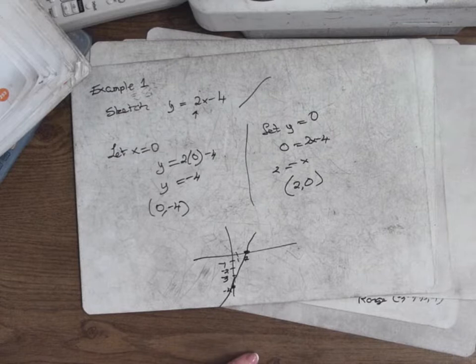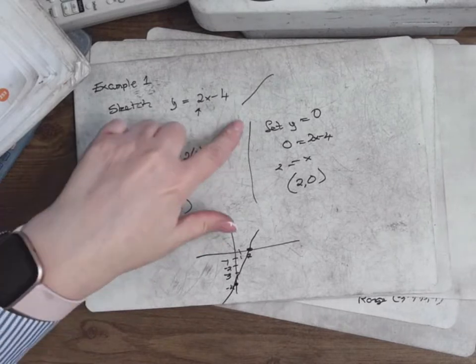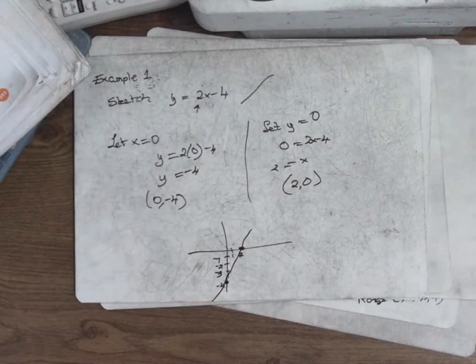So that's how you sketch a line. You need to get 2 points on the line, and you sketch. And you should know what kind of a line you're going to get before you start. It's very handy to know that.